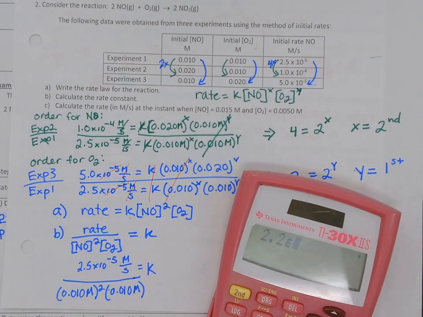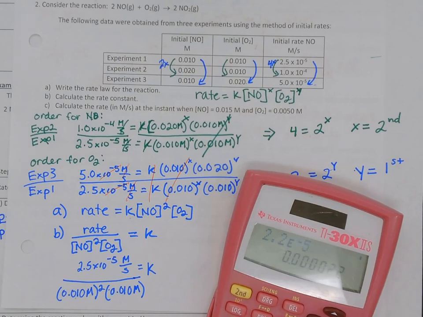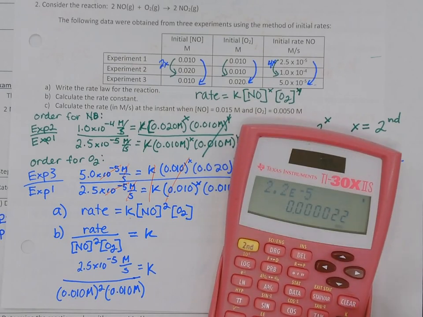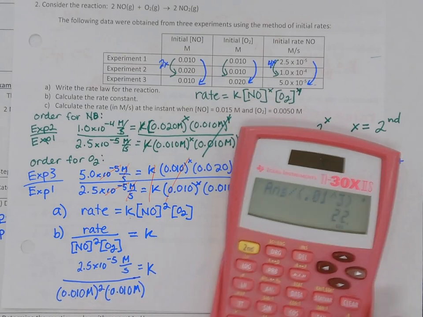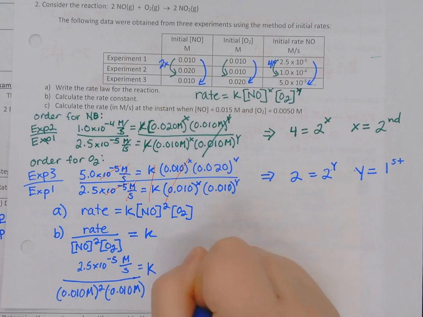So 2.5 times 10 to the negative 5th. I'm just going to hit enter so that's in my calculator. I'm going to hit divide. And 0.01 to the third power, right? So that takes care of the entire denominator. And 2. So K is equal to 22.